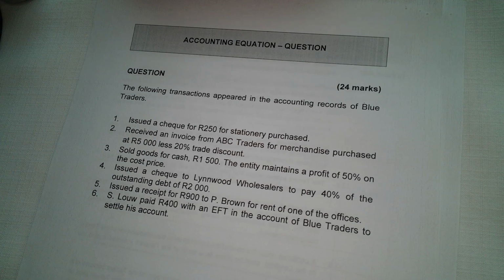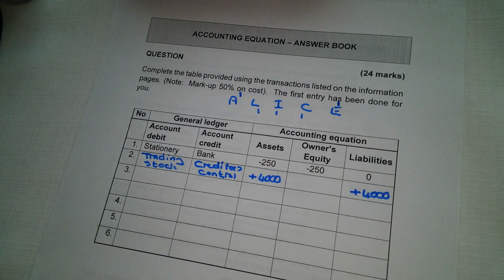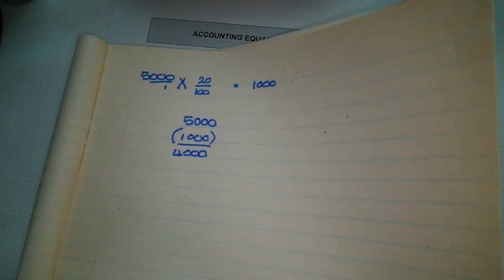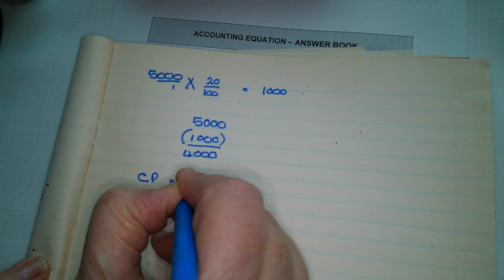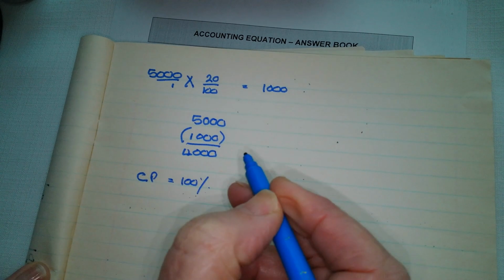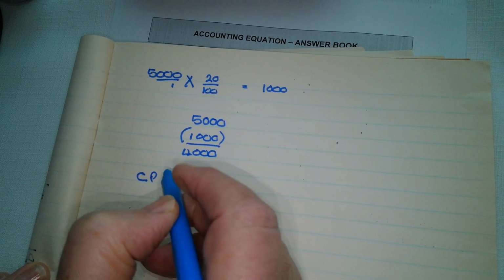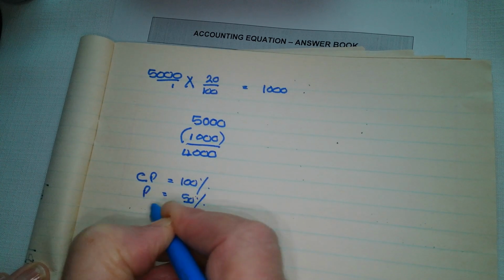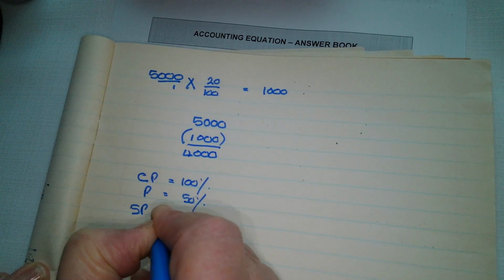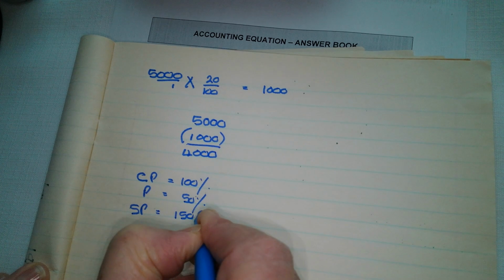Sold goods for cash 1,500, and the entity maintains a profit of 50% on the cost price. Okay, so my sales price is 1,500. The cost price is 100% because the profit is made on cost price. So cost price is 100, profit is 50%, sales price is 150%.